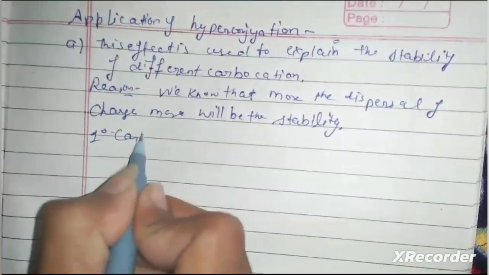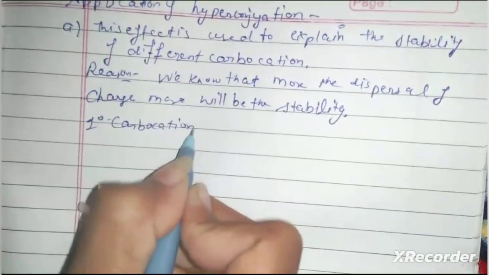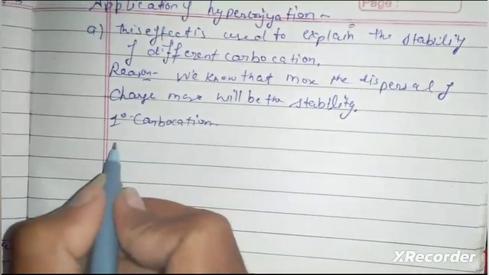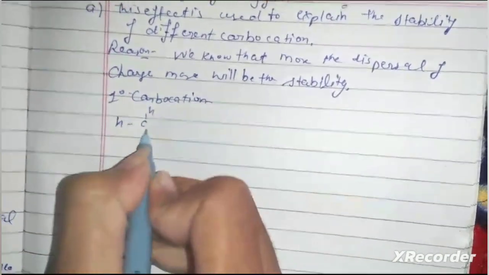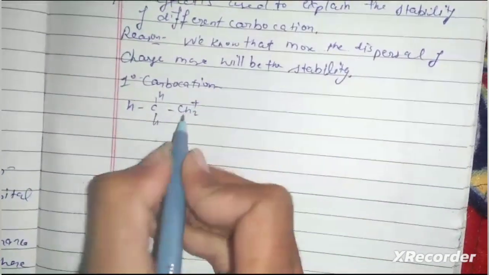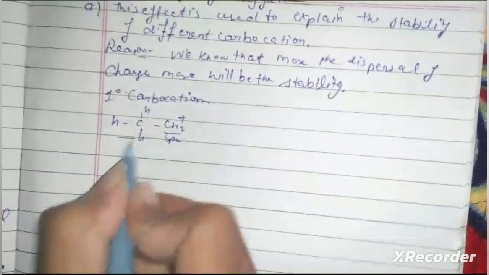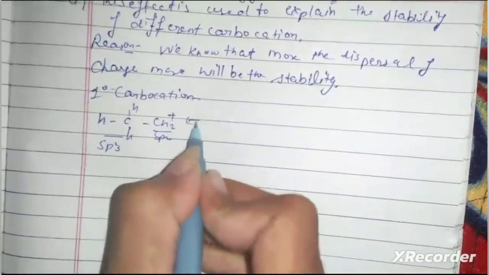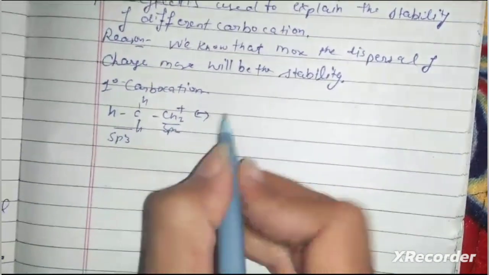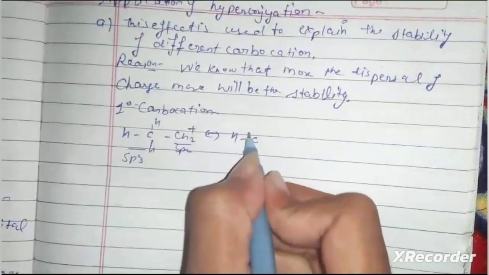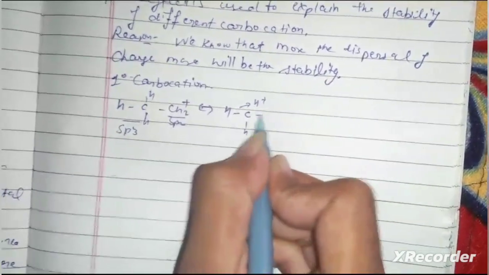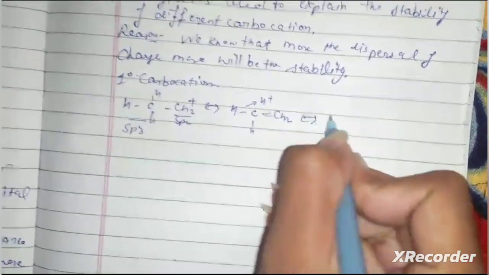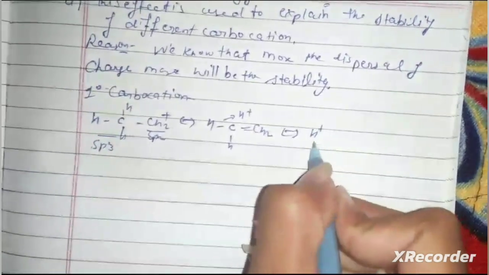Primary carbocation. The structure of the primary carbocation is this: this is an sp2 hybridized carbon atom and this is an sp3 hybridized carbon atom. Another hyperconjugated structure is this: this is the hydrogen atom which is no bond in resonance. The next structure is this carbon is no bond resonance.